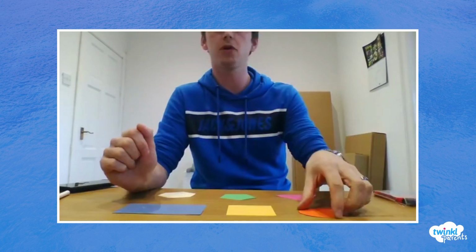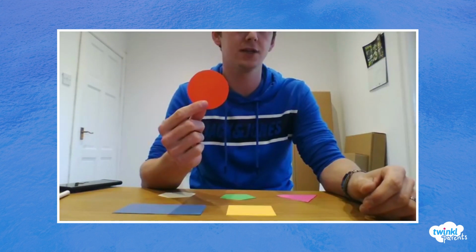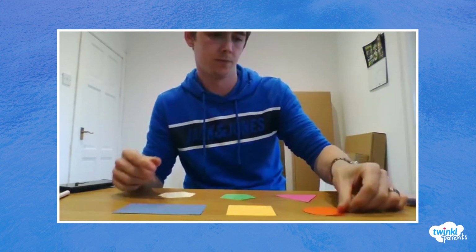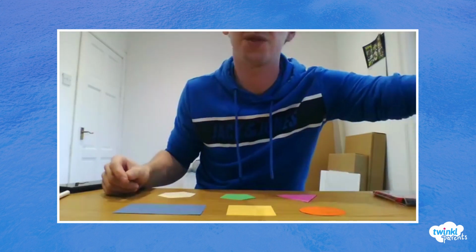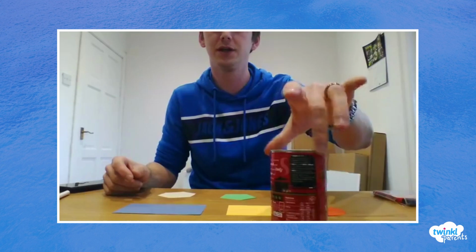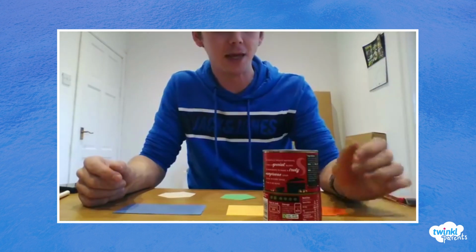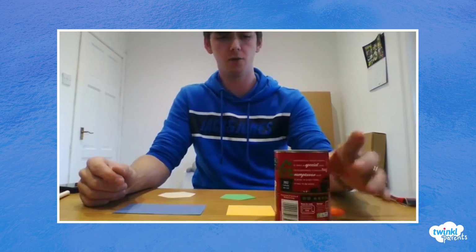So, if you have got any objects with a circle face, pick those up now, because I've got one here. I got a few actually. This is one of my easiest ones to find. I found a tin of soup in my cupboard. Chicken and mushroom, it turns out. I looked at this shape and I thought, well, there's a 3D shape. It's a cylinder.